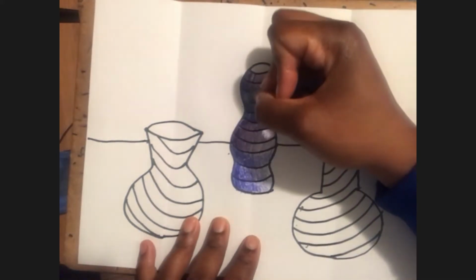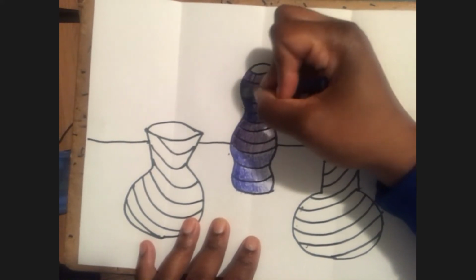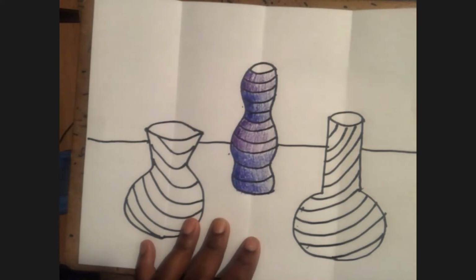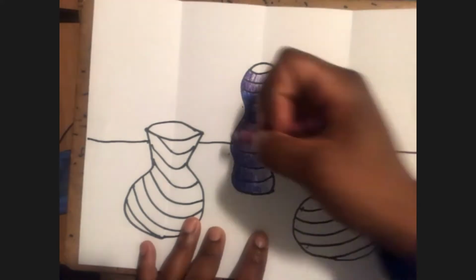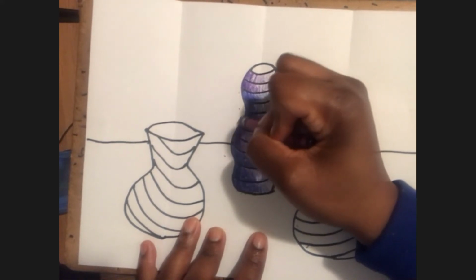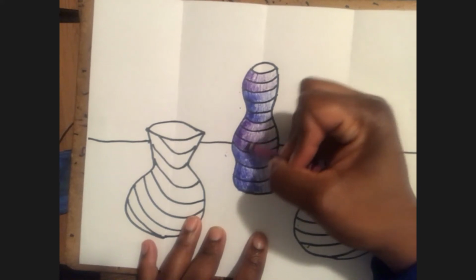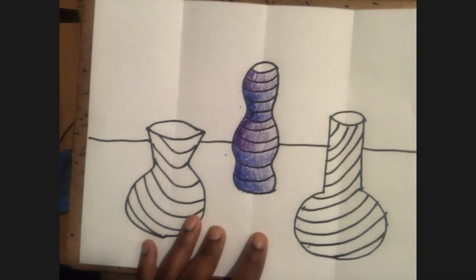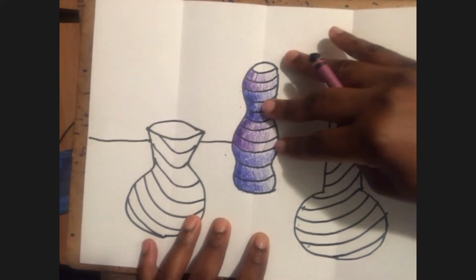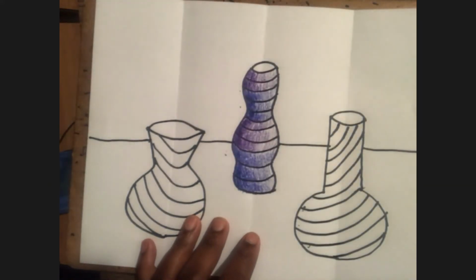I'm gonna make this side a little bit darker. All right, yep, there we go. So there we got a little bit of shading going on. So I make this a little bit darker so that you all can see. All right, now it's starting to look like the light is coming from this side of the paper onto my psychedelic vase.